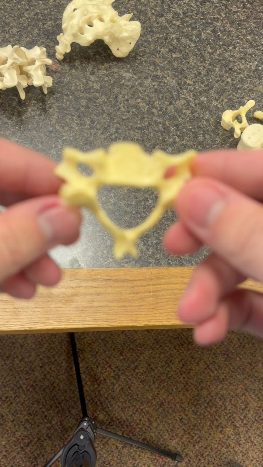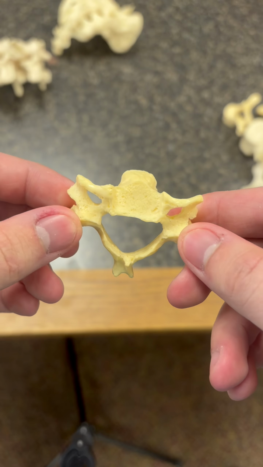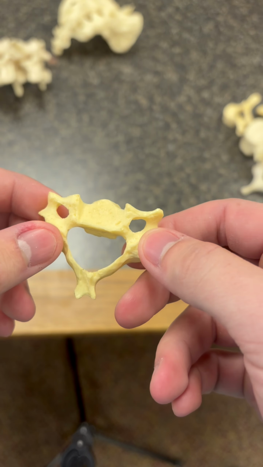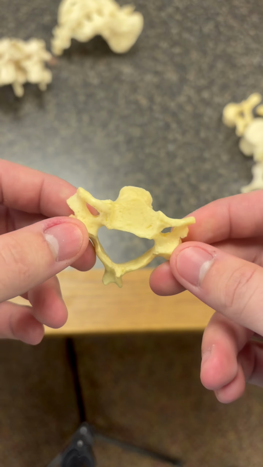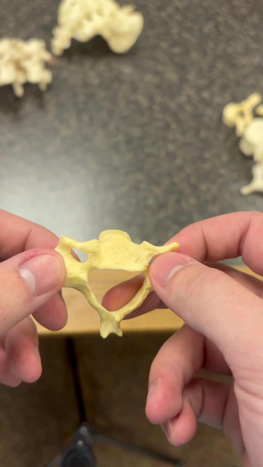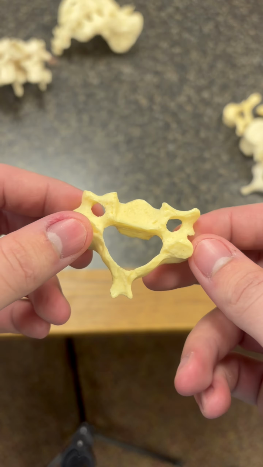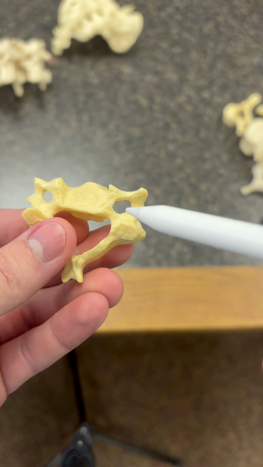All cervical, mainly 3 through 6, are going to be called typical cervical, and they're going to have all these parts on it, even the atypical cervical. So we have our transverse foramen.